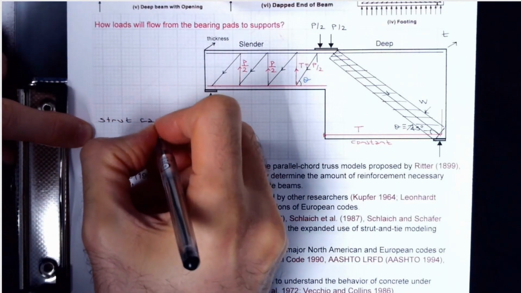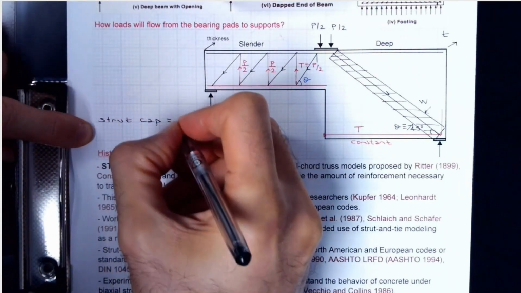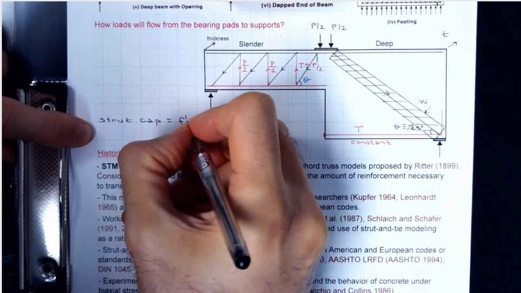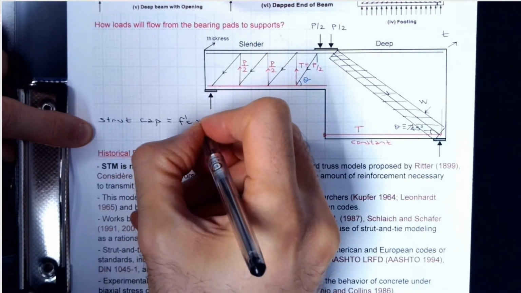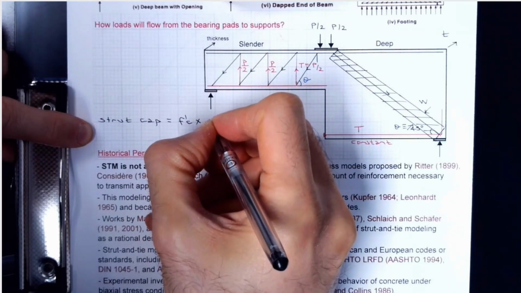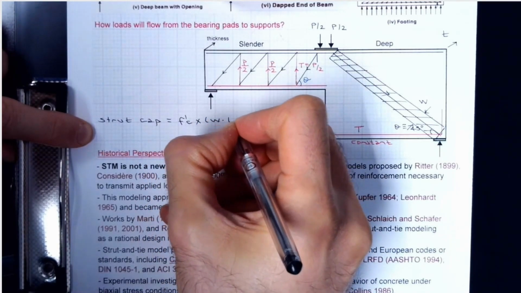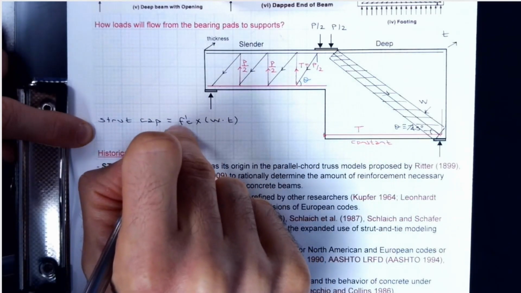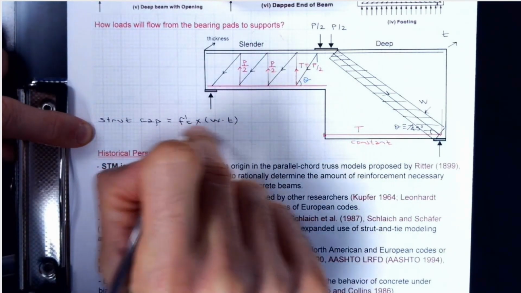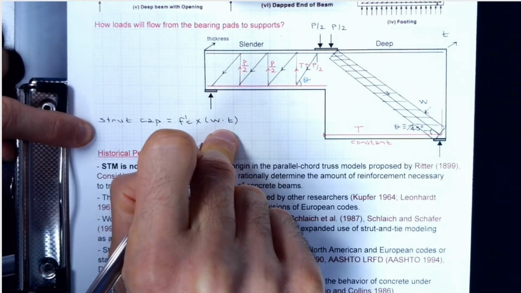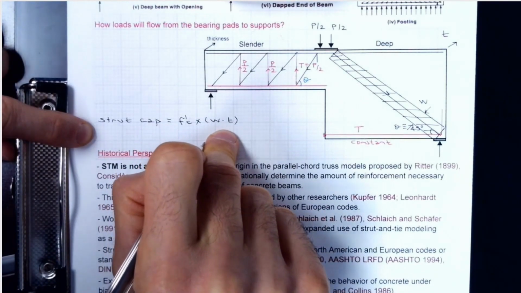And what we can write down for that capacity: concrete strength times W strut T, this is area. So the concrete strength is pressure, right, times area. That's going to give us the force. That's it.